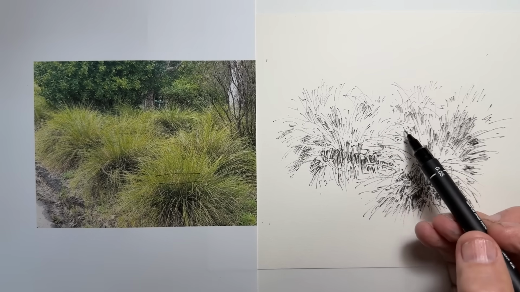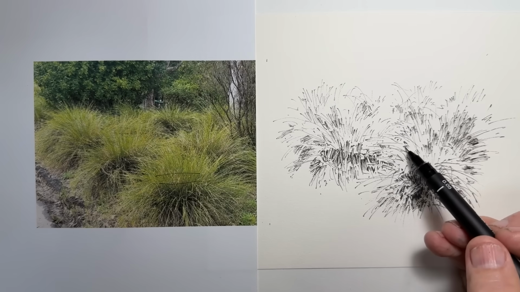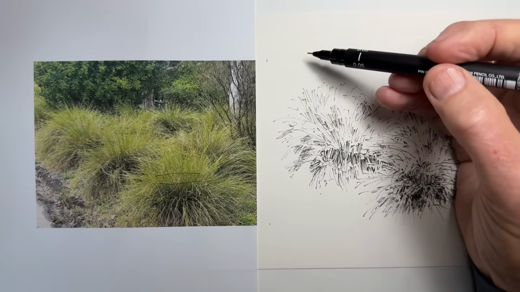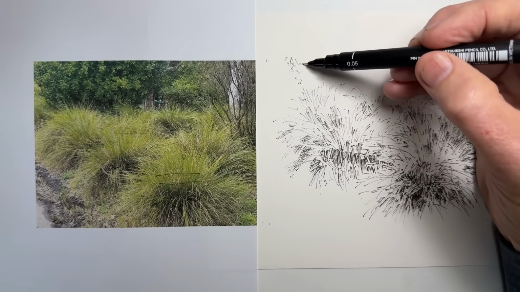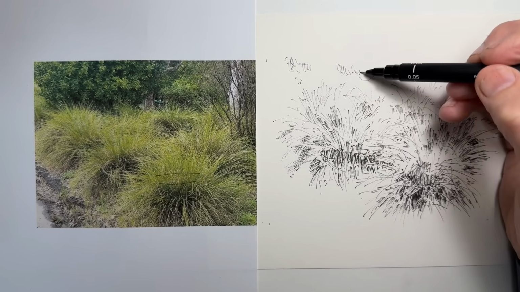So you can see now I've applied the same principles here that I did for the first one, but with a bit of a lighter feel. I haven't gone as dark or as heavily with the values, the darkness for the shadows. And I also haven't highlighted as many individual blades of grass.